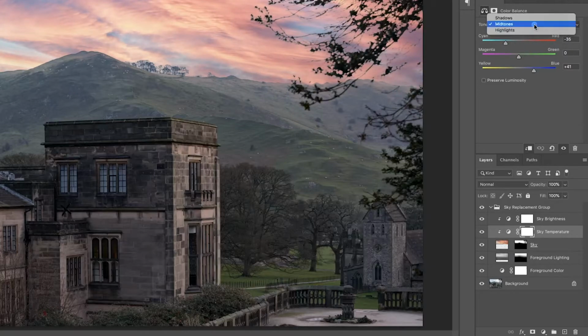Now, it's affected the midtones. Has it affected the shadows? No. Has it affected the highlights? No. It affected the midtones. But you can adjust the color balance of the sky.